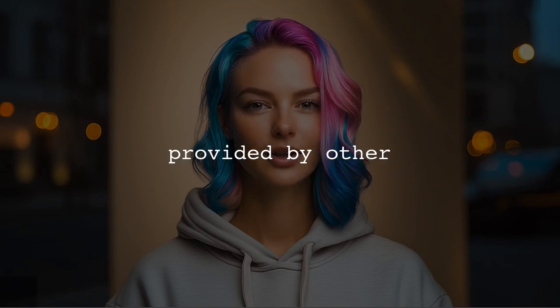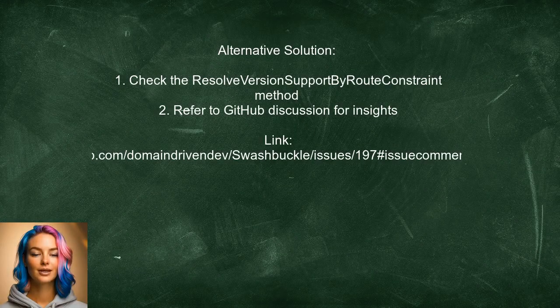Now, let's look at the answers provided by other users. One user suggests that the resolve version support by route constraint method might be incorrect. They reference a discussion on GitHub for further insights.